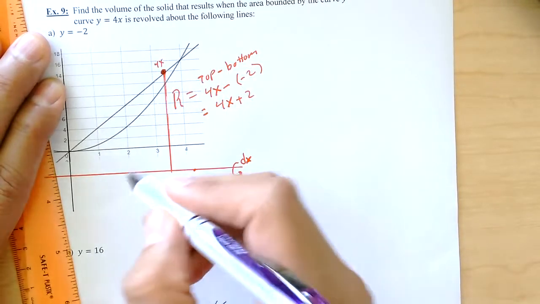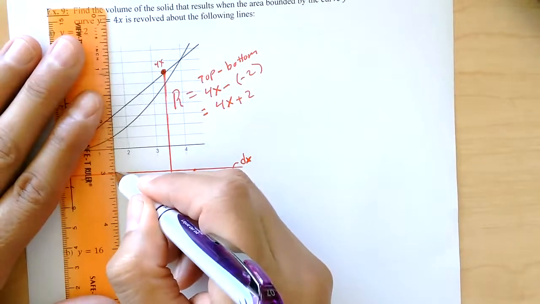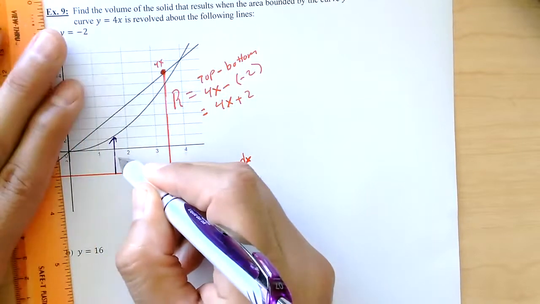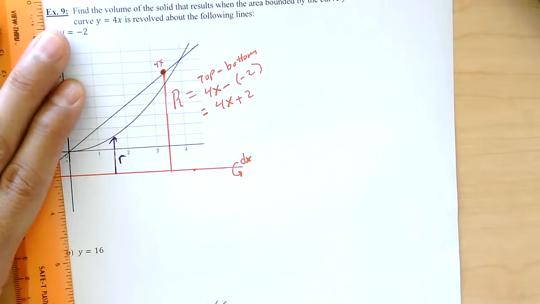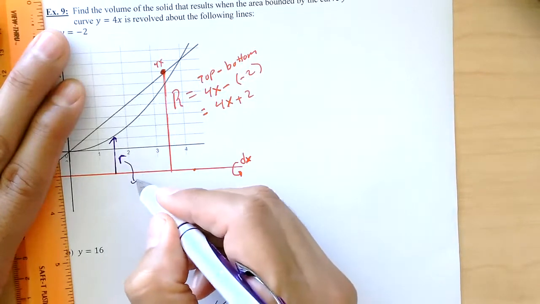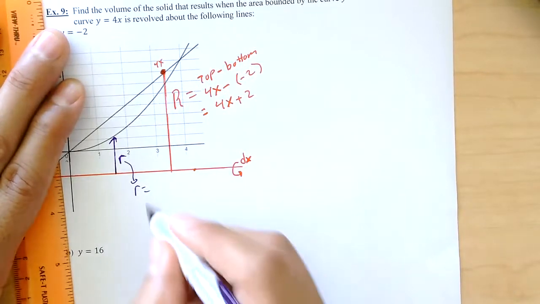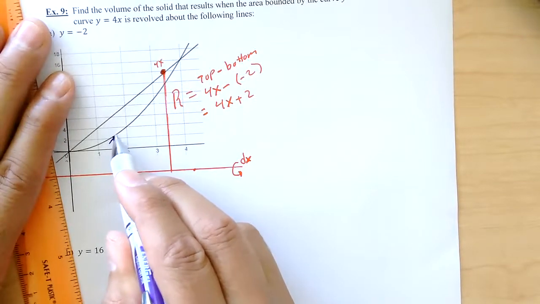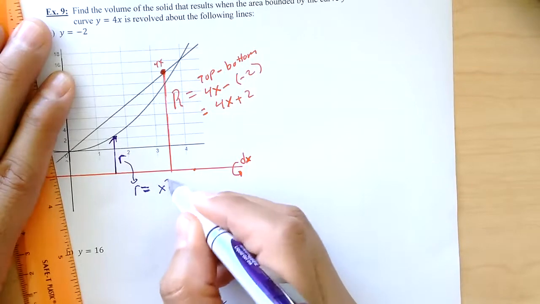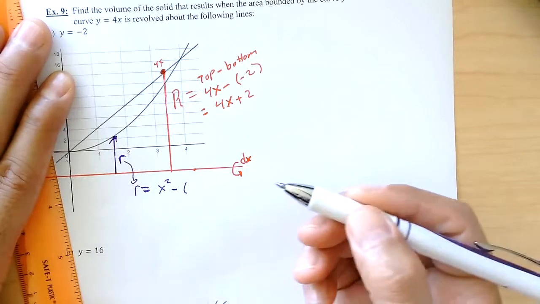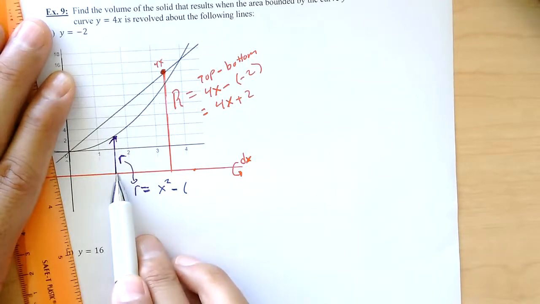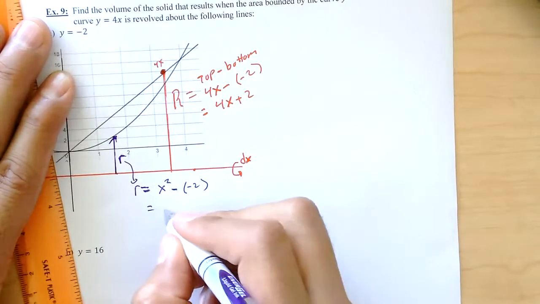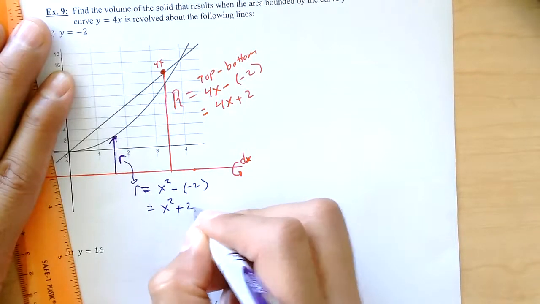Little r goes to the first curve. Axis of revolution to that first curve right there, I'm going to call that little r. And so little r, maybe I should write it over here. I need to do top minus the bottom. That top piece is the parabola minus the bottom is the axis of revolution, which means that little r would be x squared plus 2.